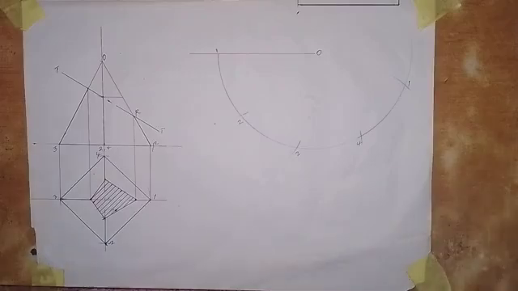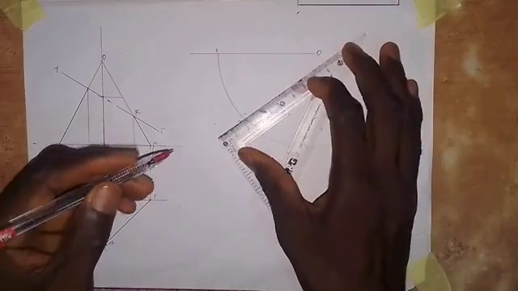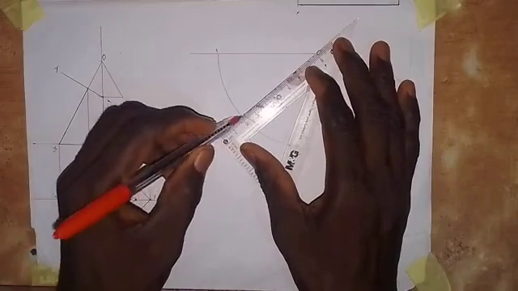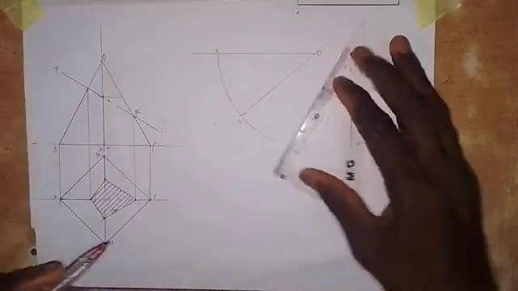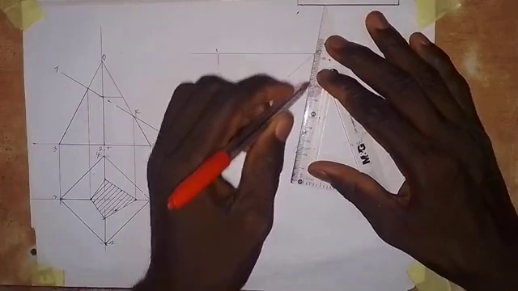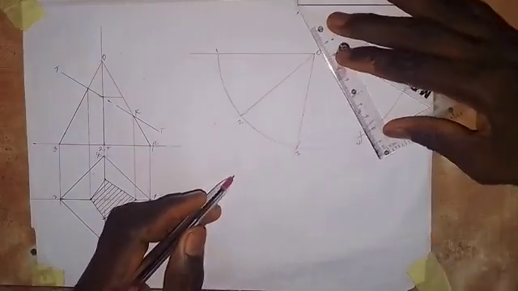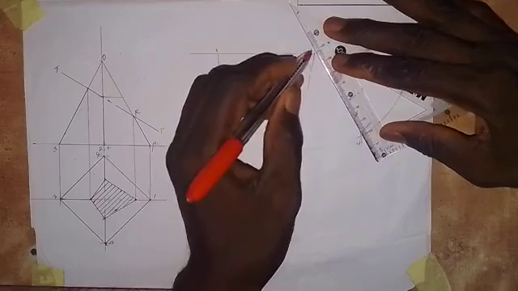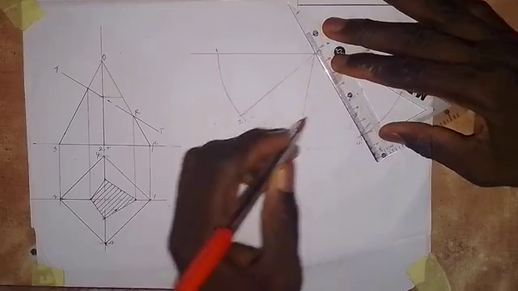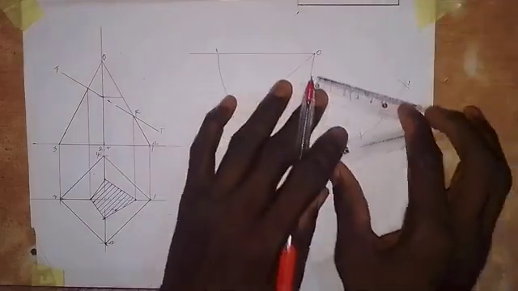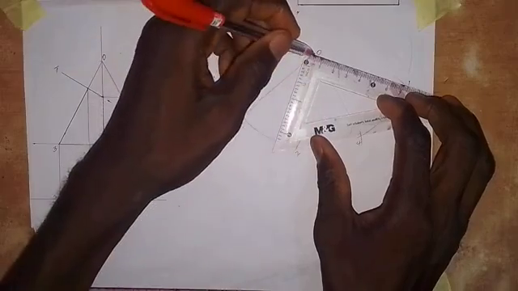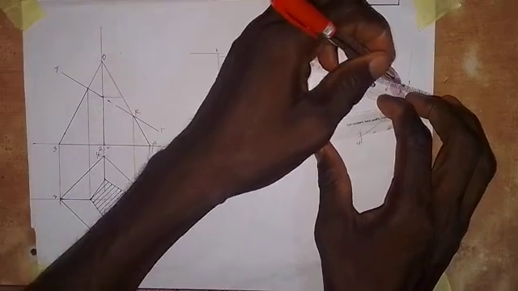So the next thing that we are going to do is join these points together. So join point 2 with point O here. Then we join point 3 with point O here. Then we join point 4 with point O. Then point 5, we join it with point 1 here. We join it with point O here.